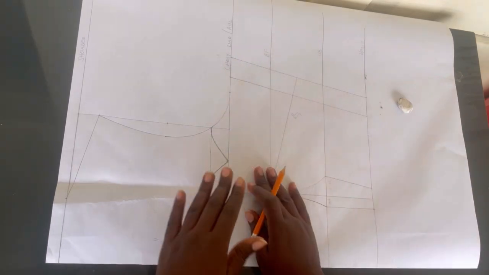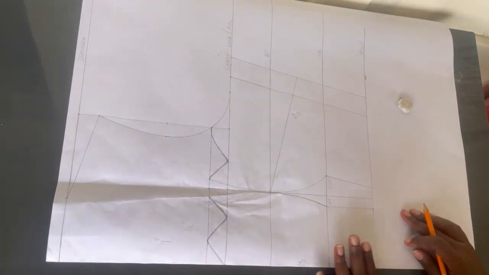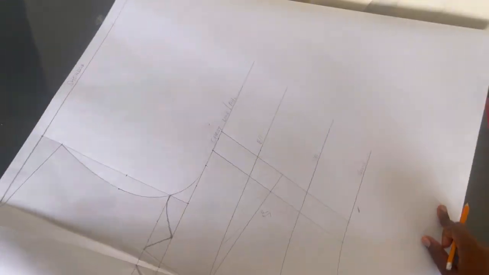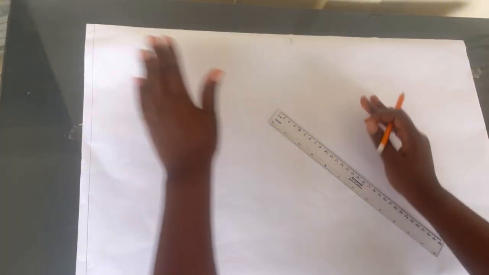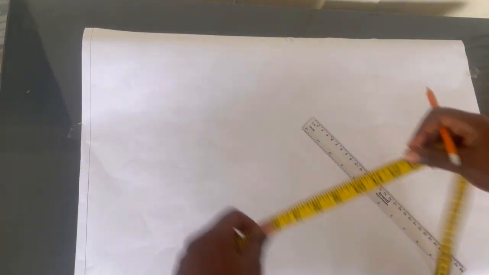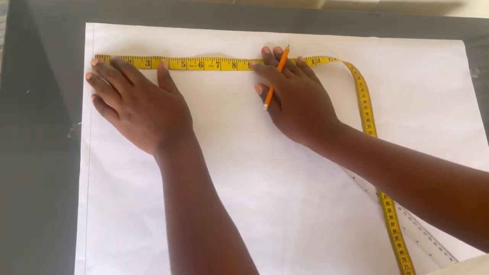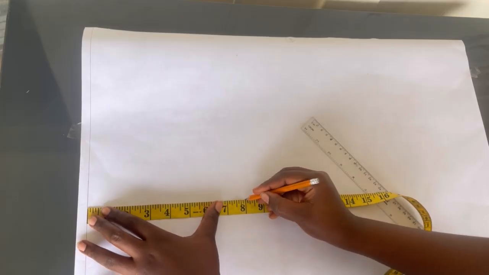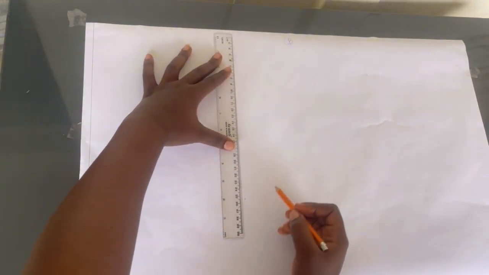So this is it for the front bodice. I'm going to leave it for now and go ahead and draft out the back bodice. So on the fresh side of the paper, I have my starting line at the top, and from there I'm going to mark down my chest line, which is 8 inches. So from my shoulder down to 8 inches is my chest line point. I'll mark that and I'm going to draw a straight line across.